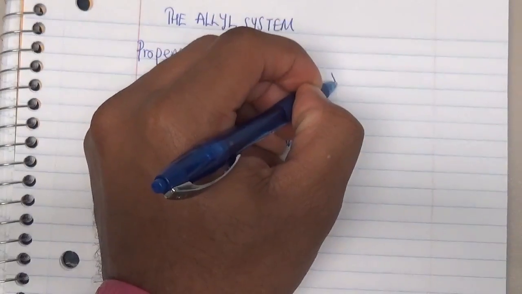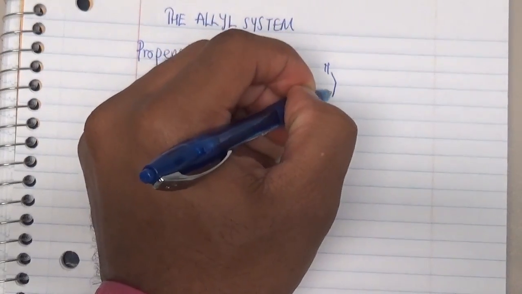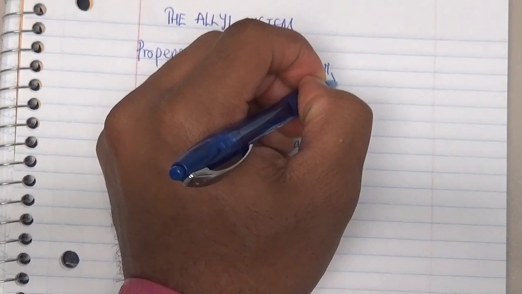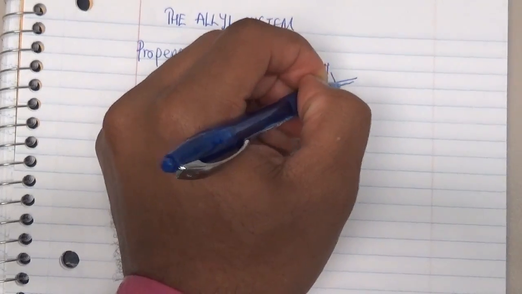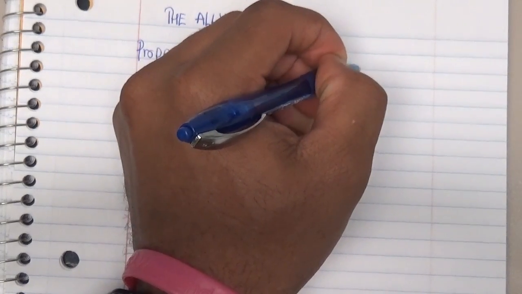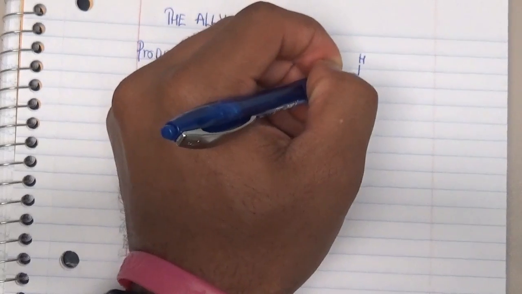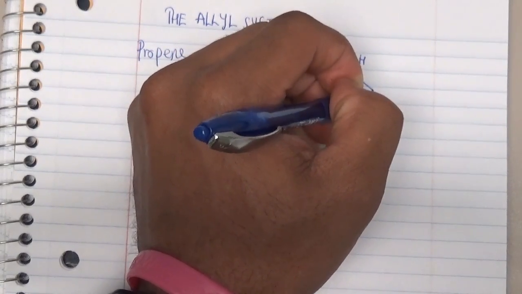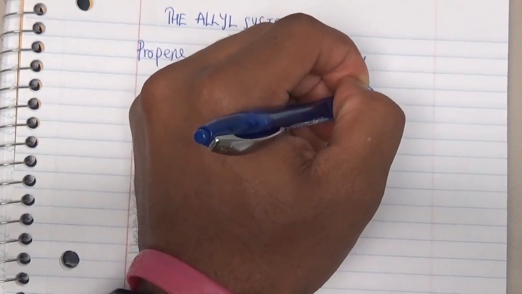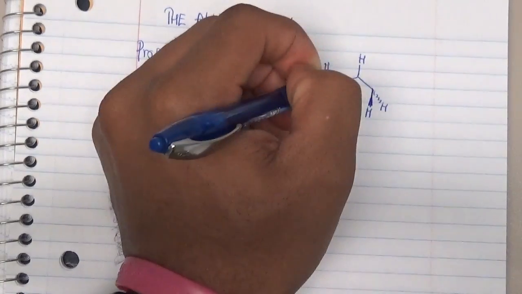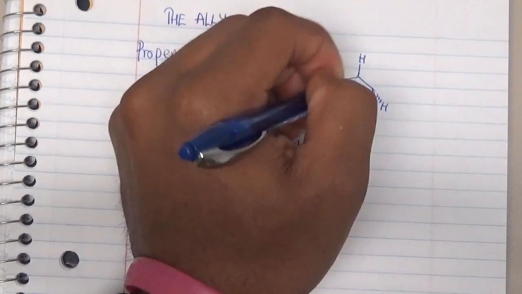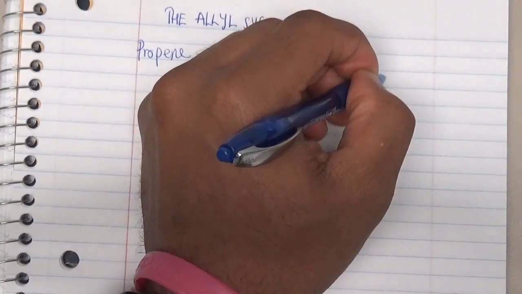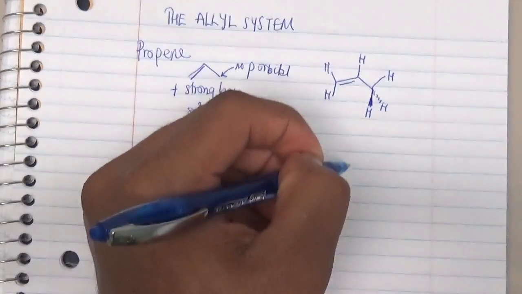So in here we have a hydrogen attached to this carbon, and this carbon has a pi system with carbon number 2 and carbon number 3. I'm just going to draw this to show that this is planar, and why this particular region is not planar at all.